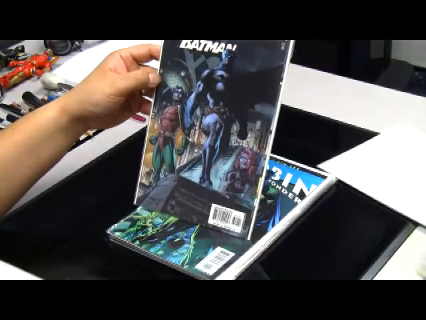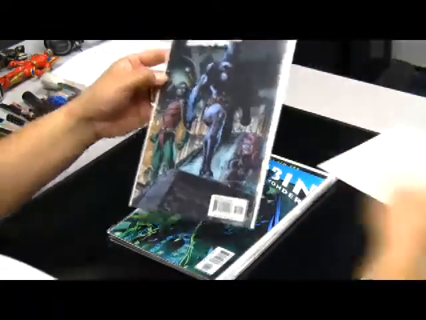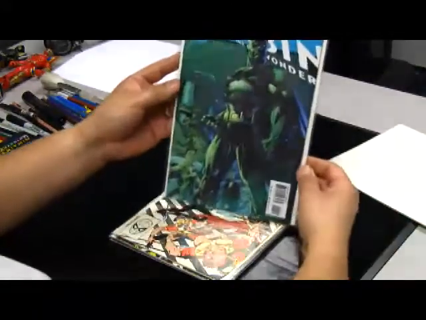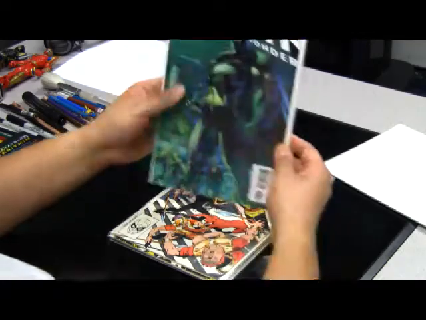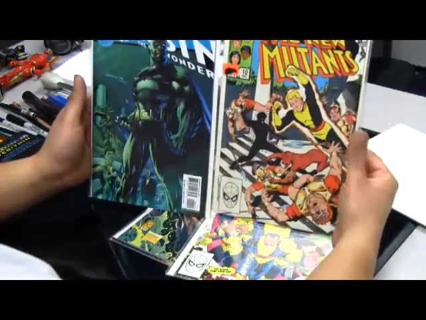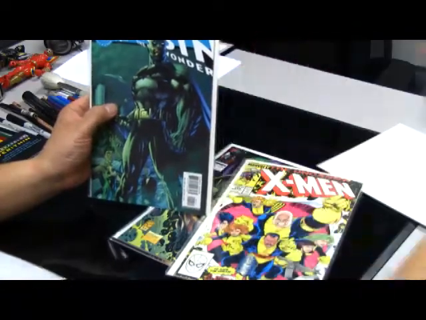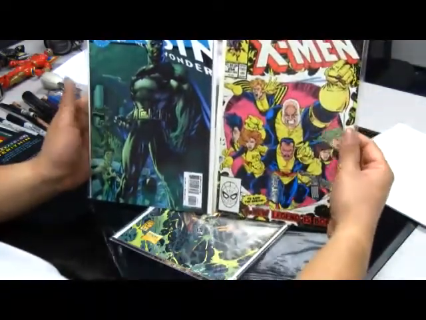Or one of the early Hulks. Huge difference. There's another one from 2000. And this one's from the 80s. Again, you can see a difference. 80s and 2000s. And here is 90s.